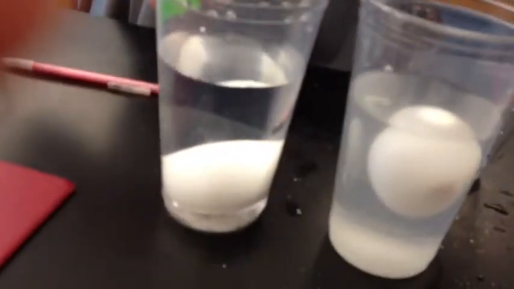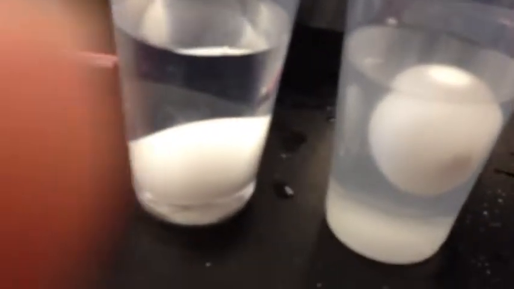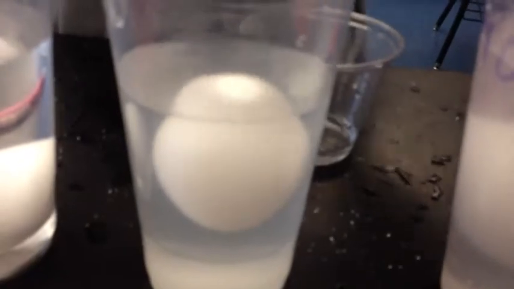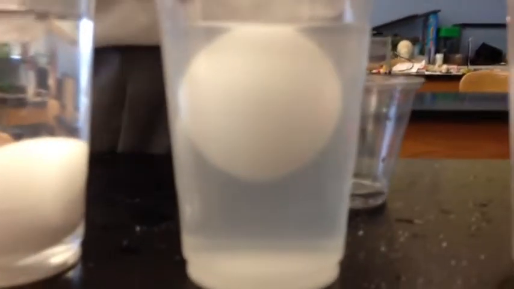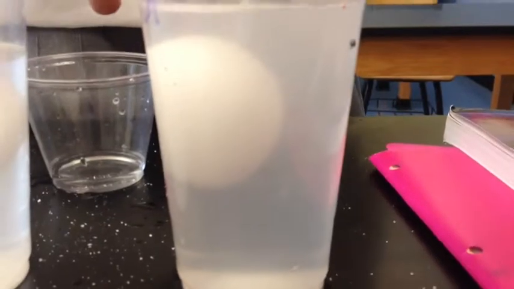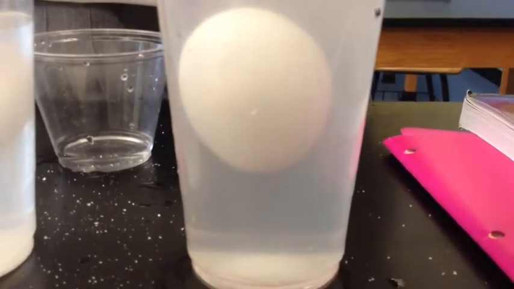Like, yeah, okay. So the egg sunk in the fresh water because the density of the egg is greater than the density of the fresh water. This is the egg in the salt water. The egg floated in the salt water because the density of the egg is less than the density of the salt water. And in this one, the egg suspended itself in the middle because the density of the fresh water and density of the salt water is equal, so the egg suspended itself.